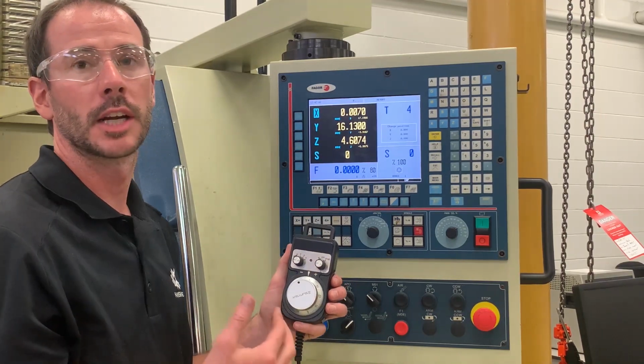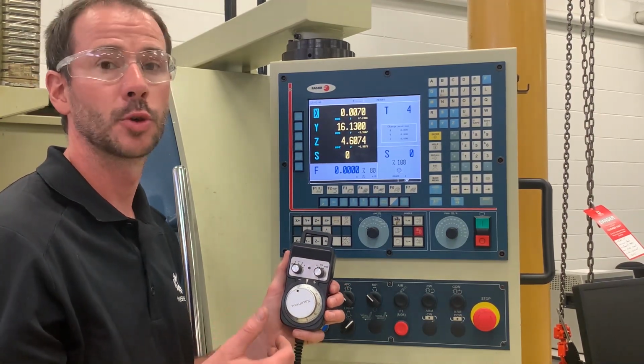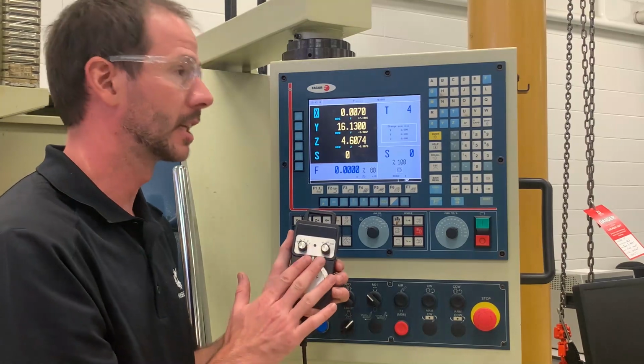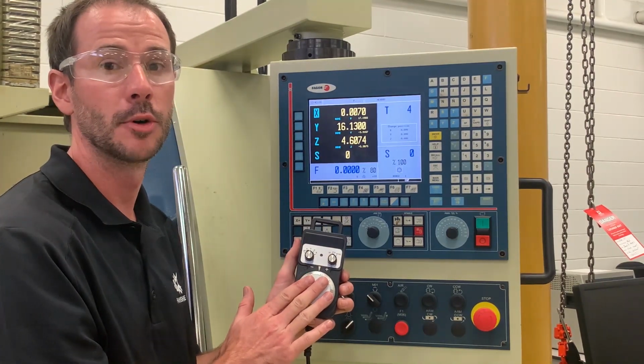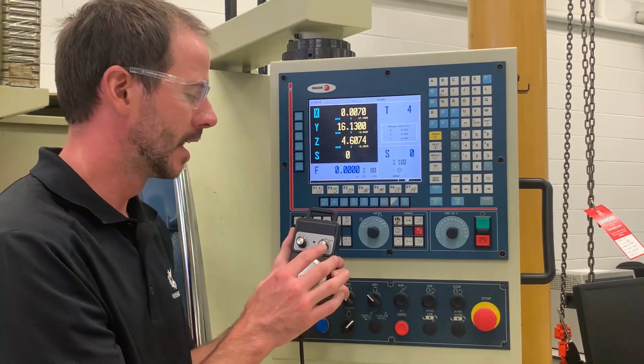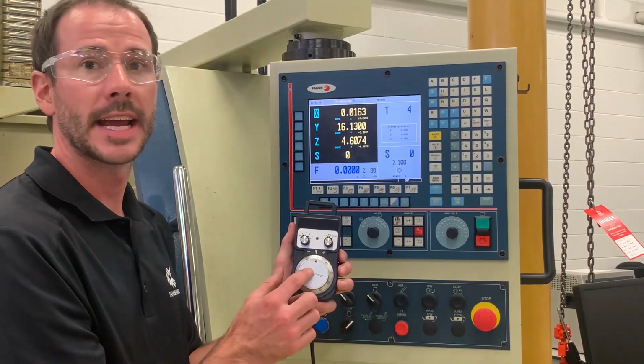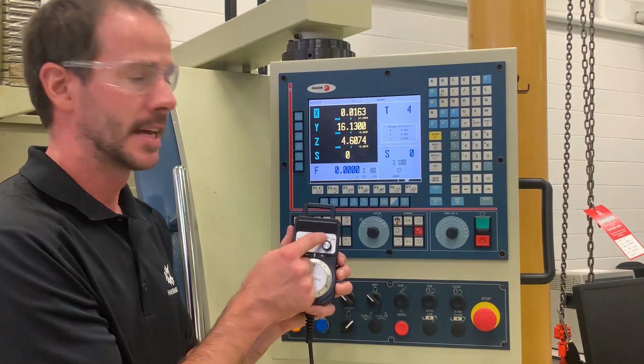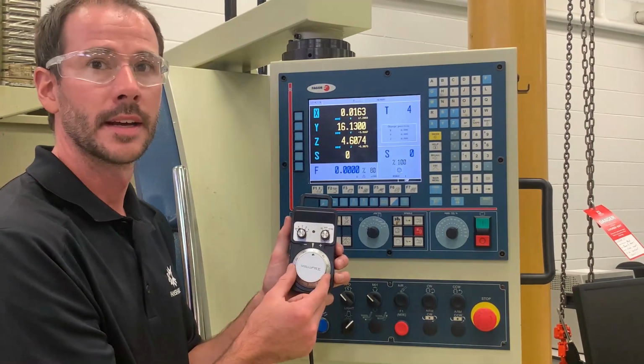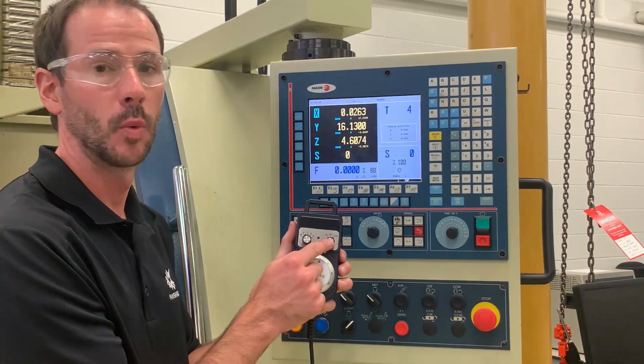So this is what we're going to be using when we bring our tool and our probe in close, because we get a much finer movement. 10 increments on our hand wheel in times 10 is equal to 1 increment in times 100.